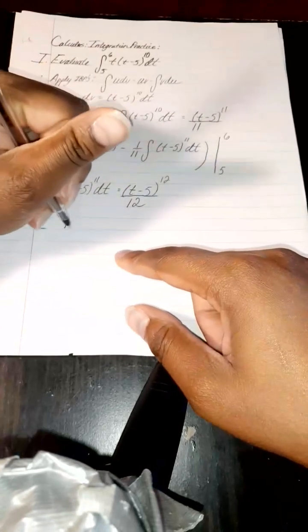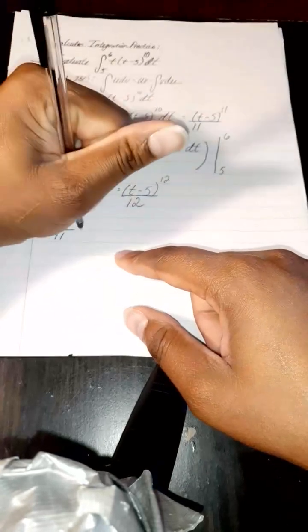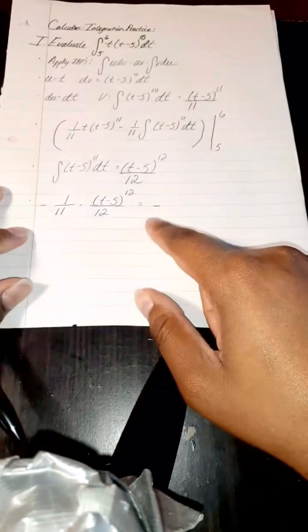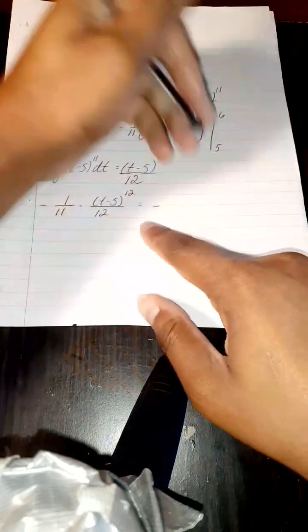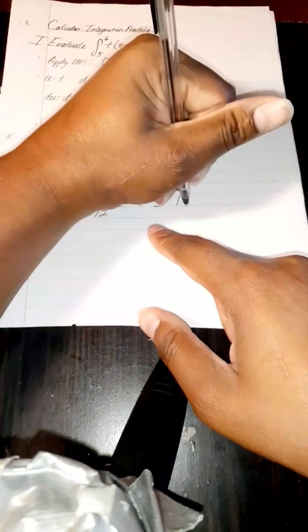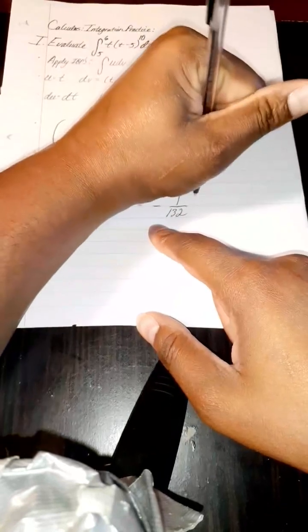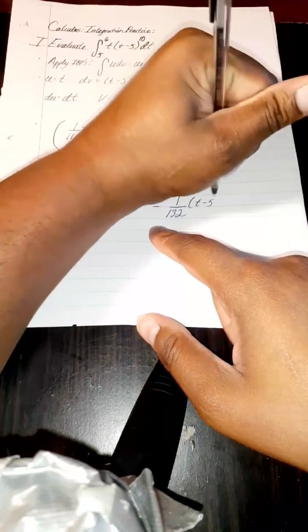So we got negative 1 over 11 multiplied by (t minus 5) raised to the 12th power all over 12. Okay. So recall that 11 times 12 is 132. There's a negative there. And I'm just going to write it as negative 1 over 132 (t minus 5) raised to the 12th power.